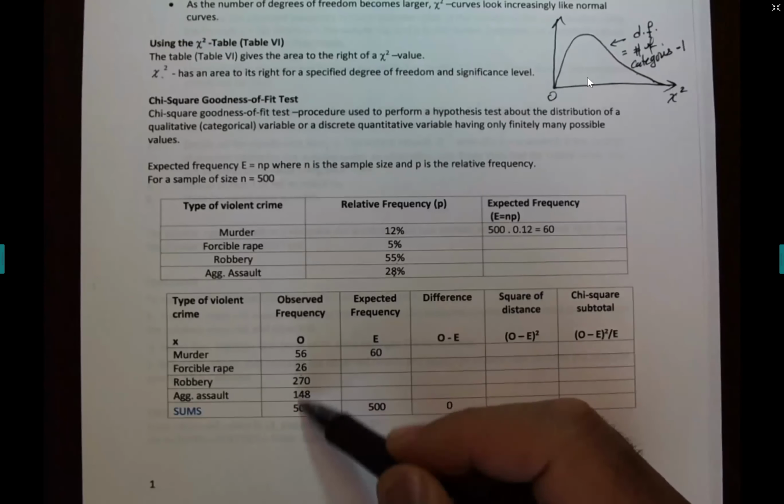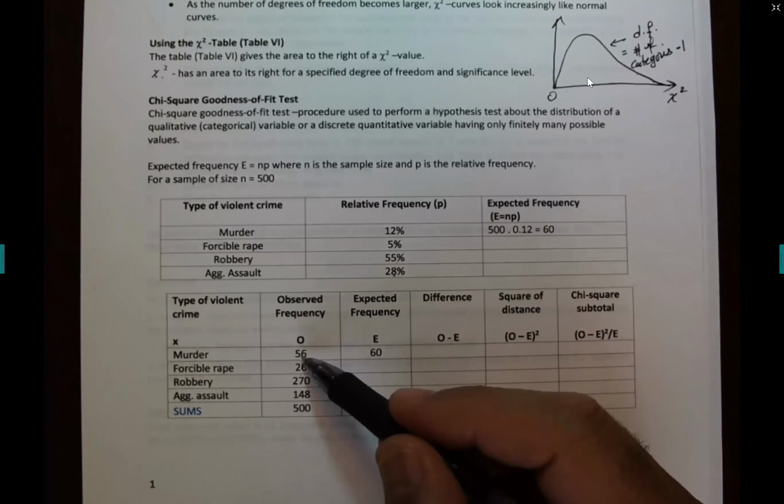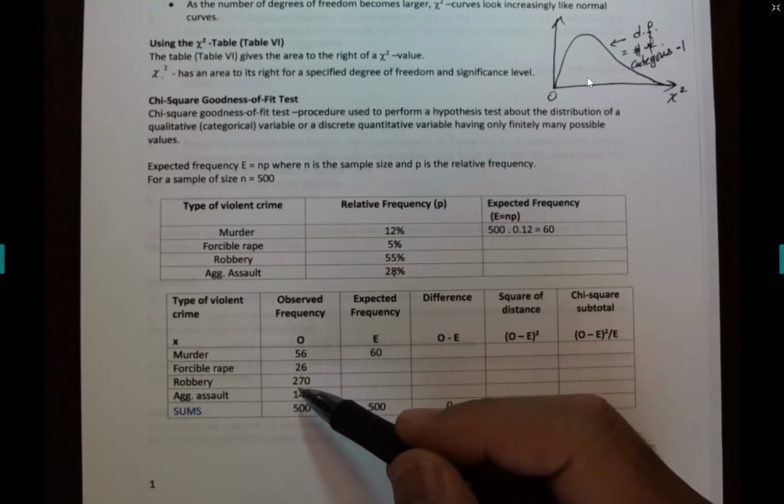How do we get the observed frequency? We go to our records of 500 crimes and see how many of them were murder, how many of them were rape, etc. So we get this information without making any efforts or without doing any calculations. It's all observed values. We don't have to do any work to get them.